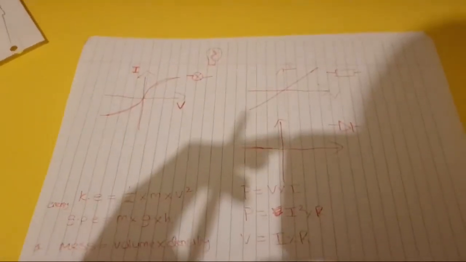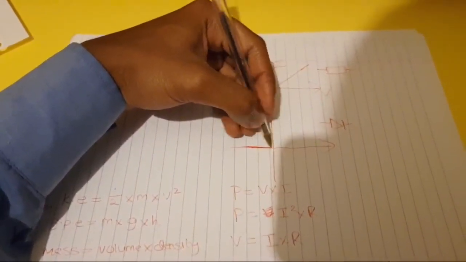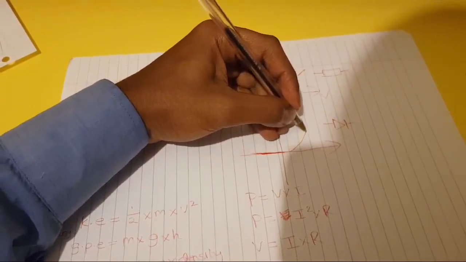All right, so yeah, it's a diode. For a diode, it only allows current one way. So it kind of goes like this. You have it on zero right there, and then it kind of goes up like this.